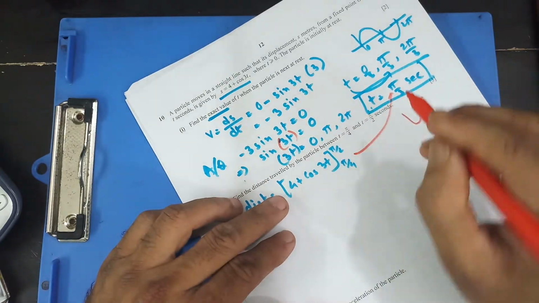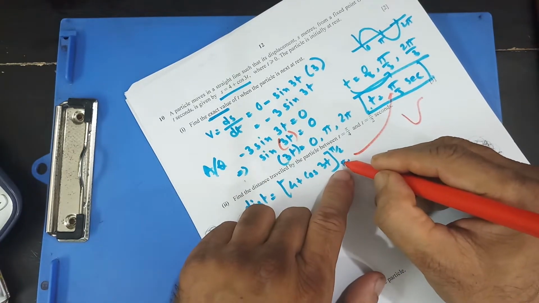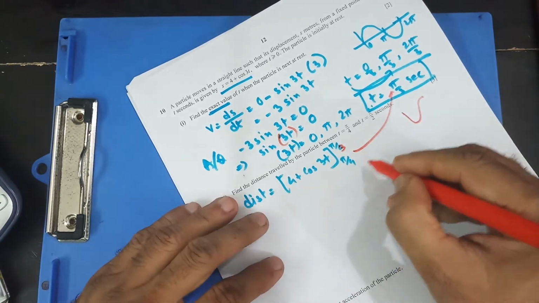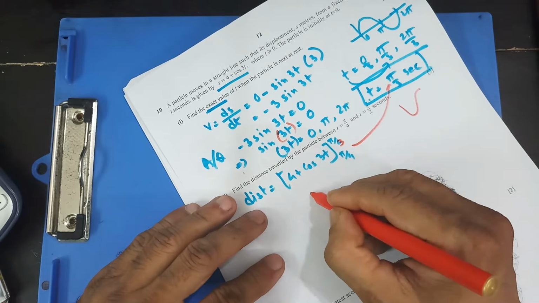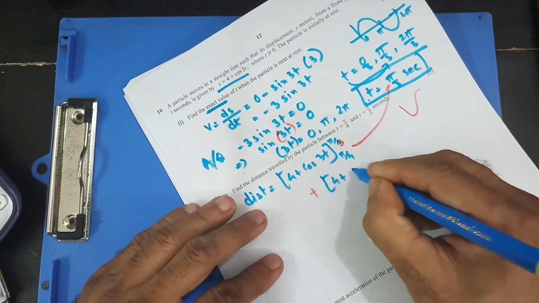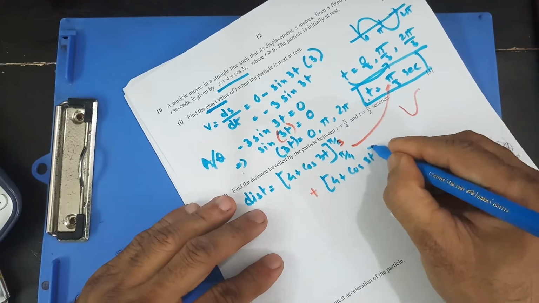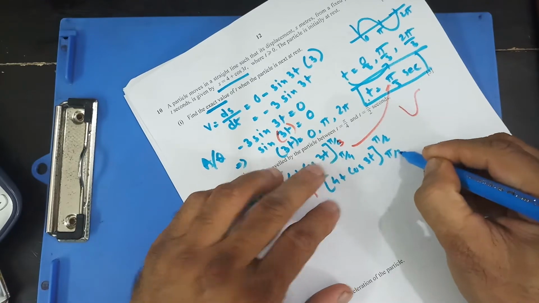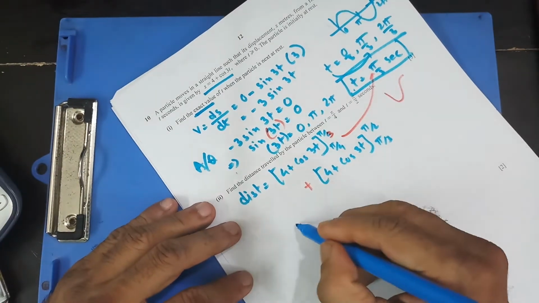Okay, to be on the safe side, I'm going to do pi/4 to pi/3, plus, the same one, 4 plus cos 3t, from pi/3 to pi/2. Okay, so that's what I'm going to do.